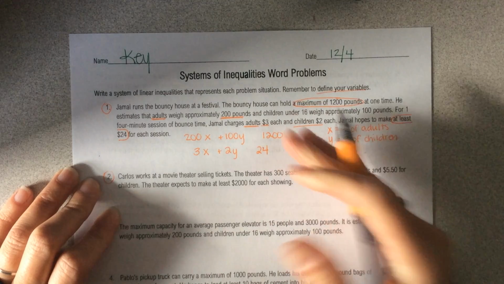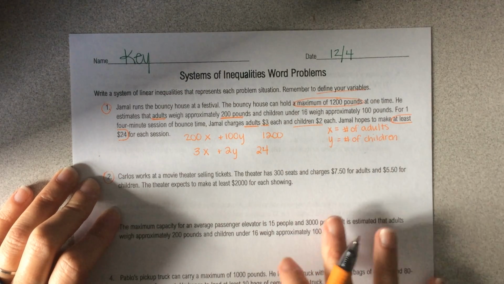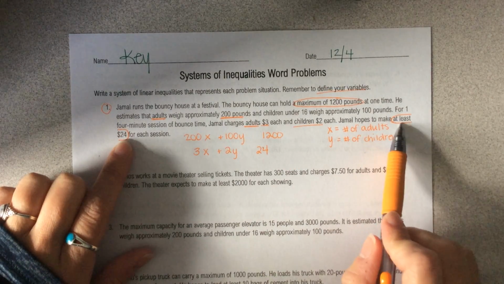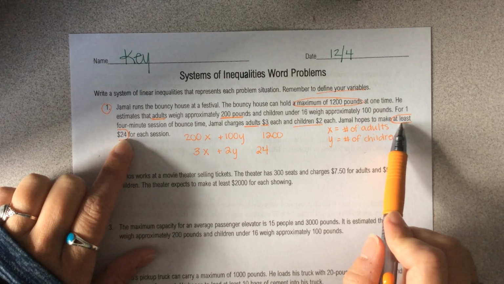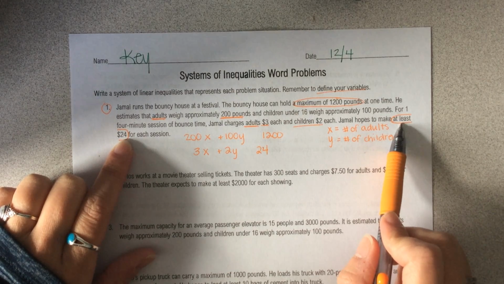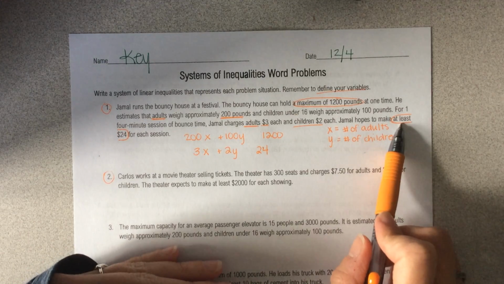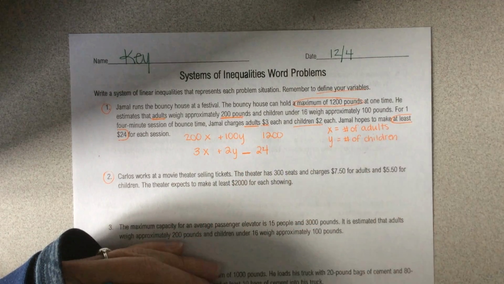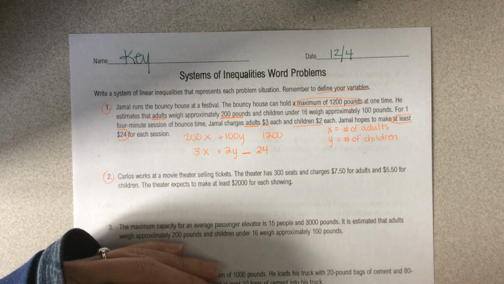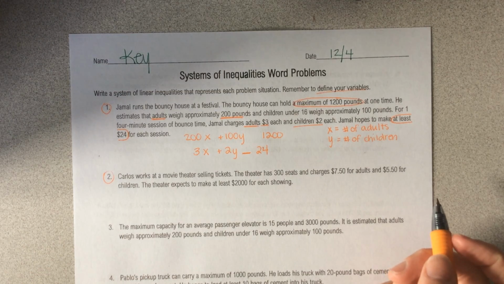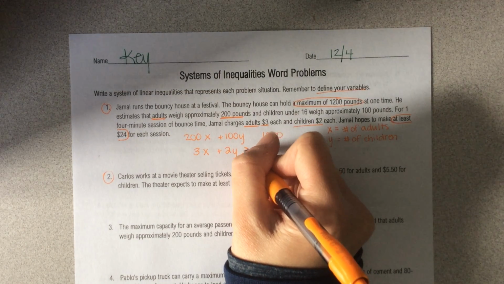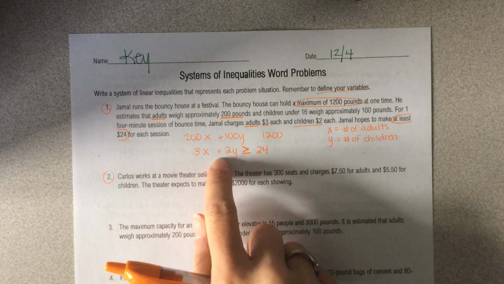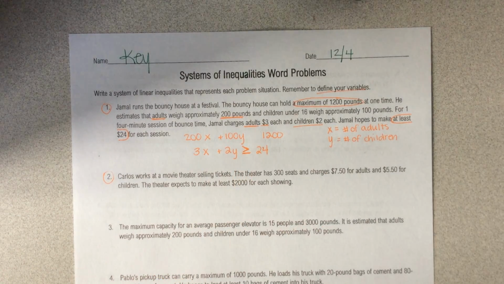Now we have to figure out what these words mean so that we know which symbols to put in for our inequalities. I'm going to start with at least 24. At least is words that you've heard before. So we know that at least $24 means that he wants to make $24 or more, meaning that we are going to include the $24. So we're going to have the or equal to line as part of our symbol. And then 24 is the smallest amount that he wants to make. We are going to use the greater than or equal to because we want the amount of money made to be greater than or equal to $24.